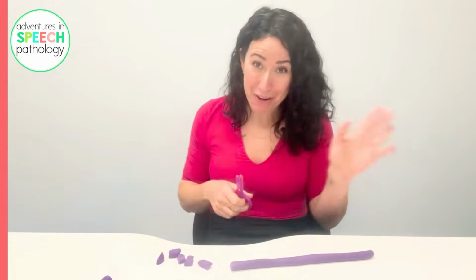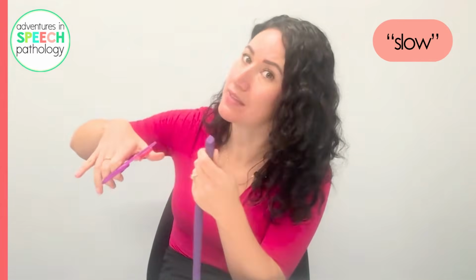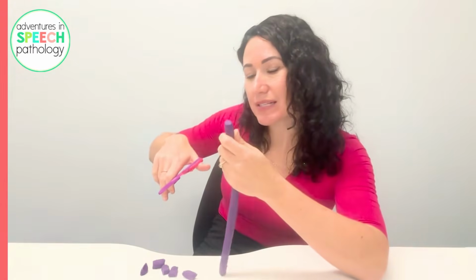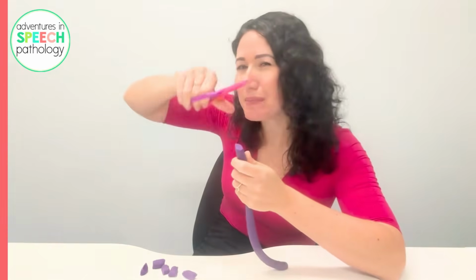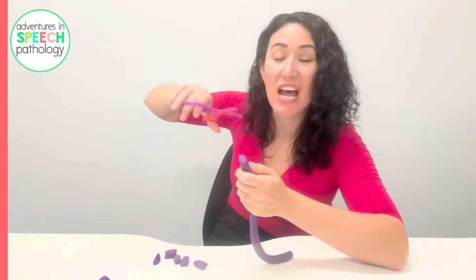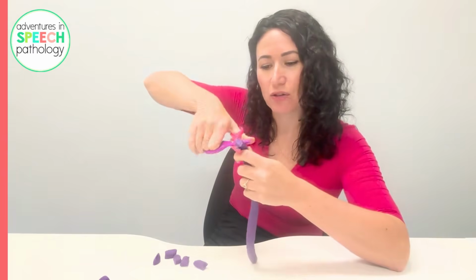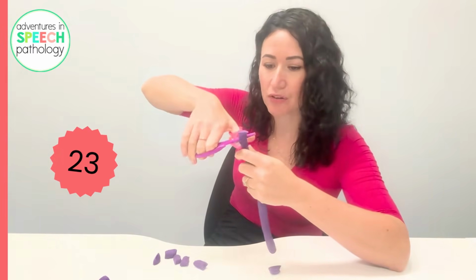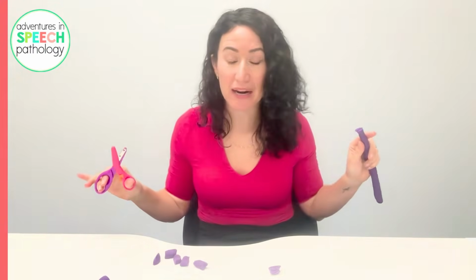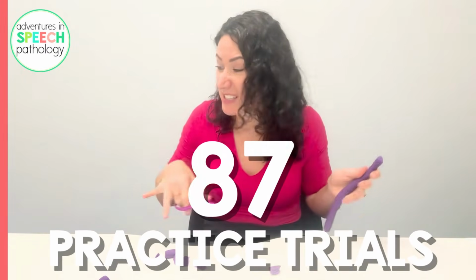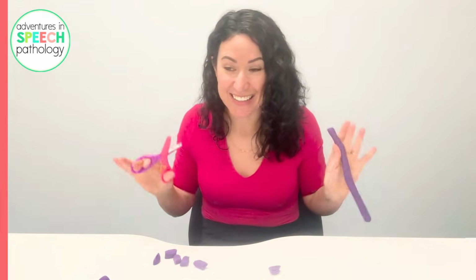So that was great. Then we swapped over to scissors. So we rolled another snake and we got scissors, and I told the child that their word was slow because they had to cut this slowly so that they didn't get my finger. And again, I'm holding this up and the child is using scissors. So it's meaningful, it's motivating, the child's engaged. They say slow, and then they get to use the scissors to chop off the little Play-Doh bits. And we got 23 practice trials doing that. So that was a really easy way to get a lot of practices in. Well, that was 87 correct practices just in those little tasks just then.